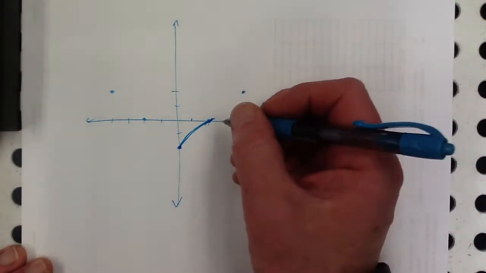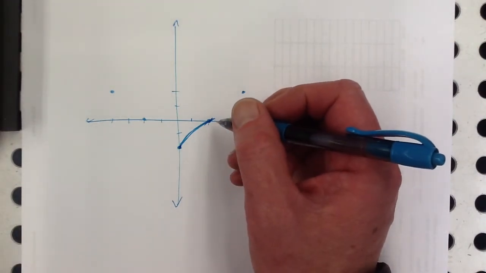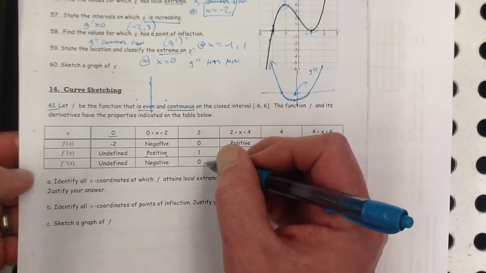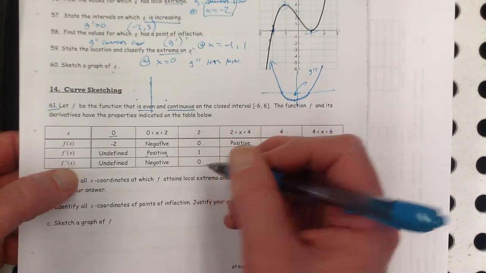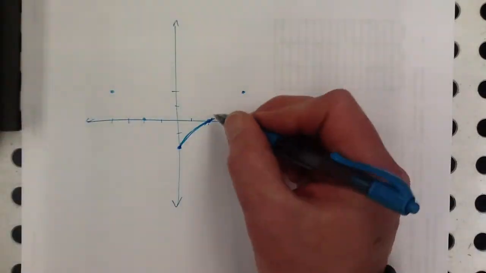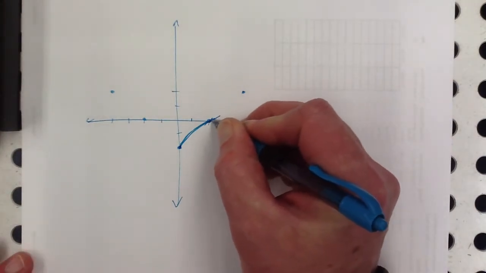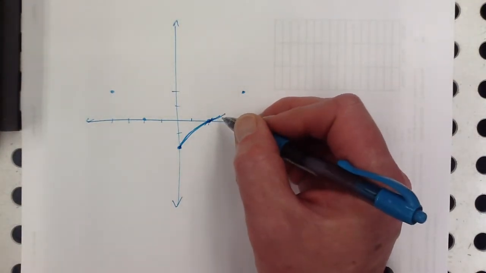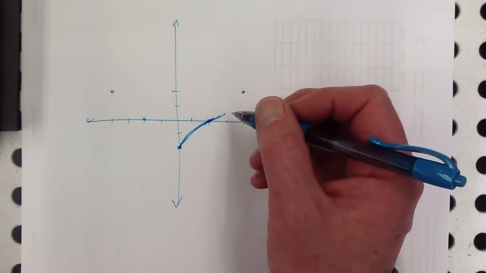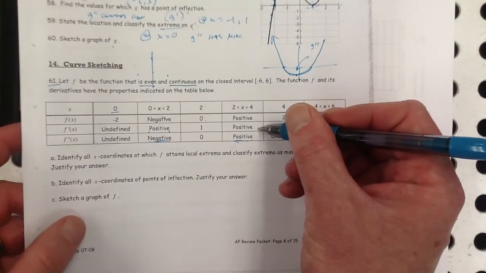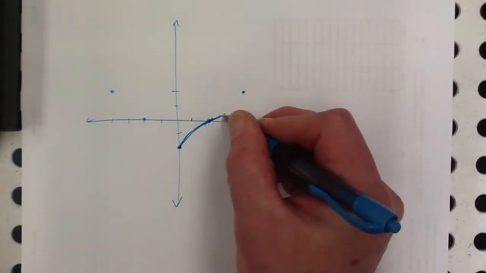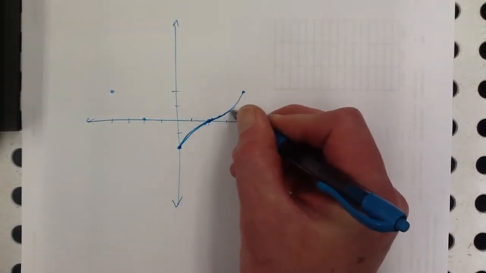And then at the point 2, it goes through that point with a slope of 1, and the second derivative is 0, changing from negative to positive. That's an inflection point. So that's going to go like that, and now I have positive function values. That just means above the x-axis it's increasing because the first derivative is positive, and it's concave up because the second derivative is positive. So that means it's going to look like this.